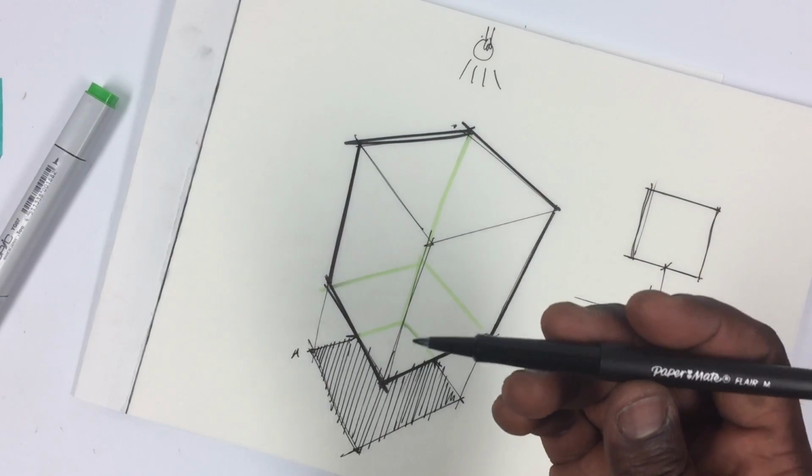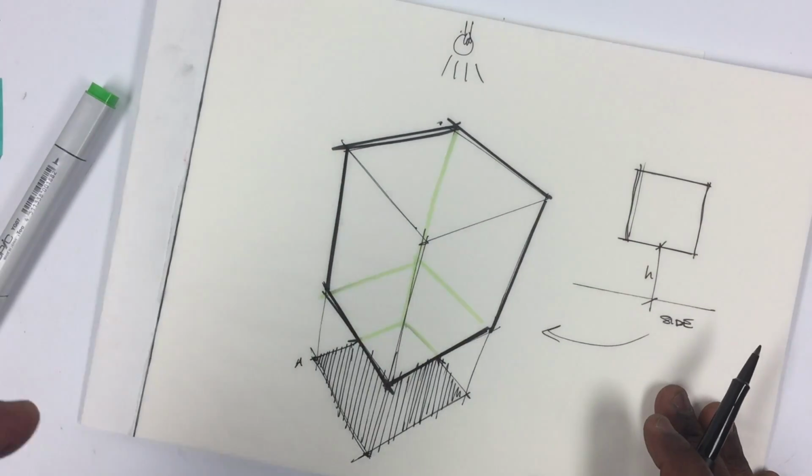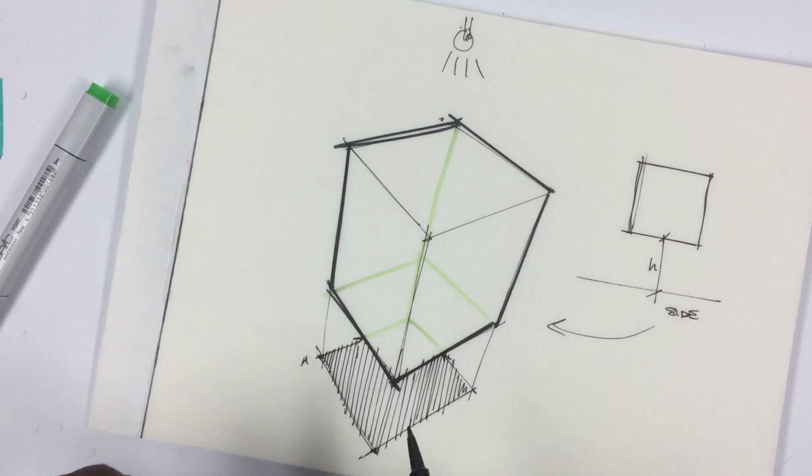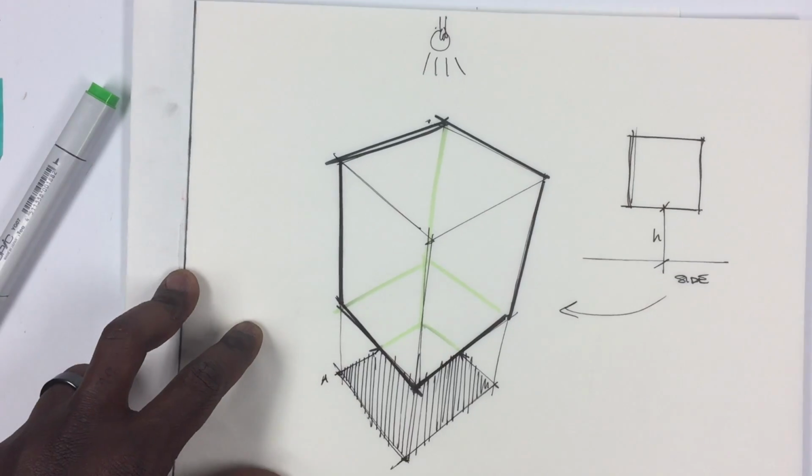Now I am using a Papermate Flare. You can use the same technique with a ballpoint pen to shade in your areas, or pencil. Just a nice, quick, lively way of shading in those shapes.